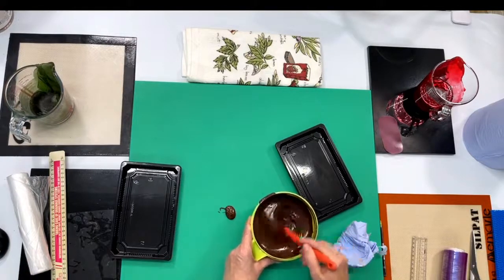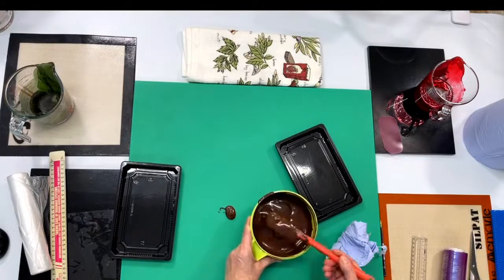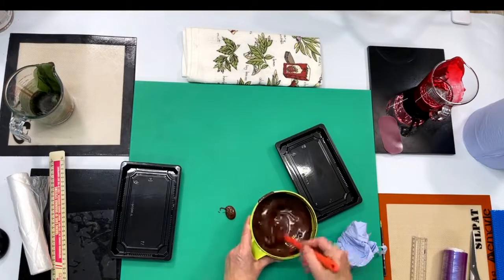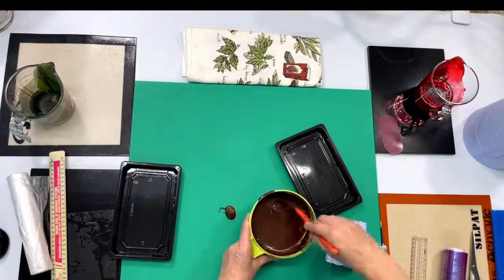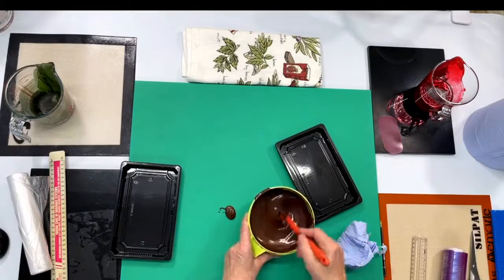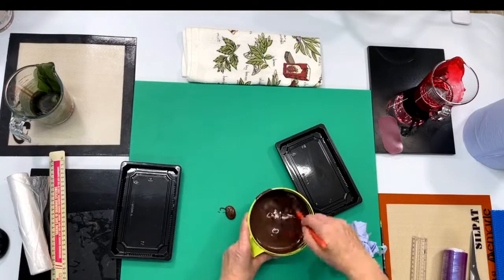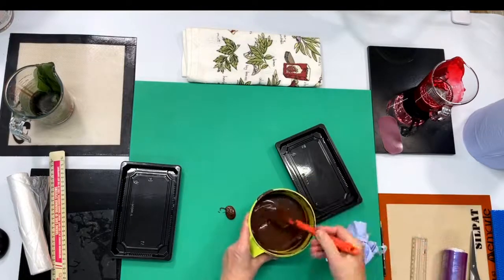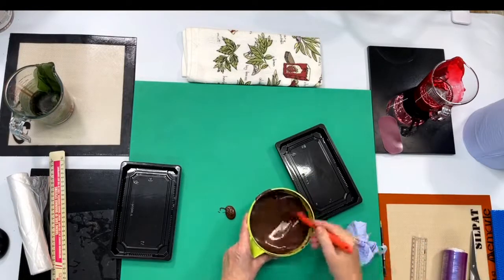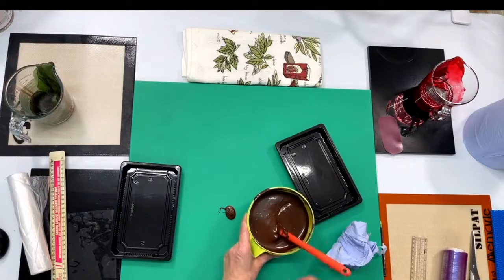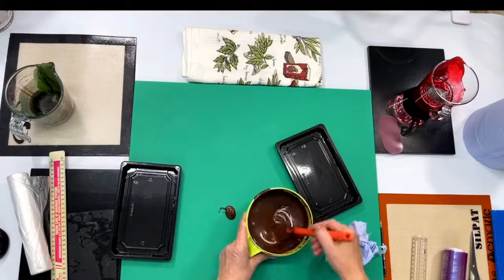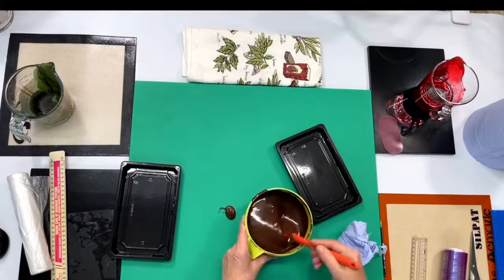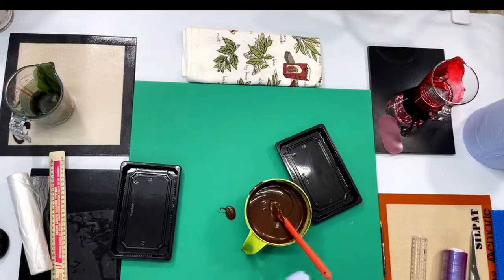Okay, so keep stirring, keep stirring. Still got a few little blobs. Now, if you are looking for a perfect project, then you should put this in the microwave for maybe another 10 to 15 seconds. But even if I would get some little pieces of chocolate sticking through, I will still be okay. So I'm not going to melt this anymore.